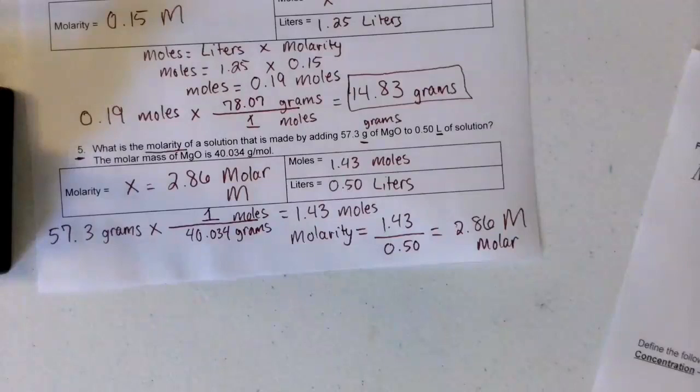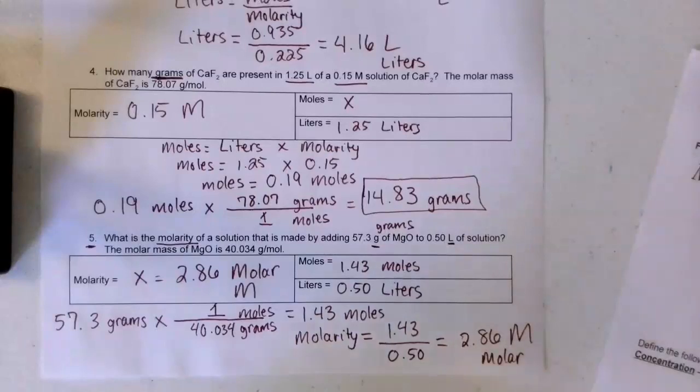Okay, so that wasn't too bad, right? The last two were kind of difficult, but most of these were not that difficult.